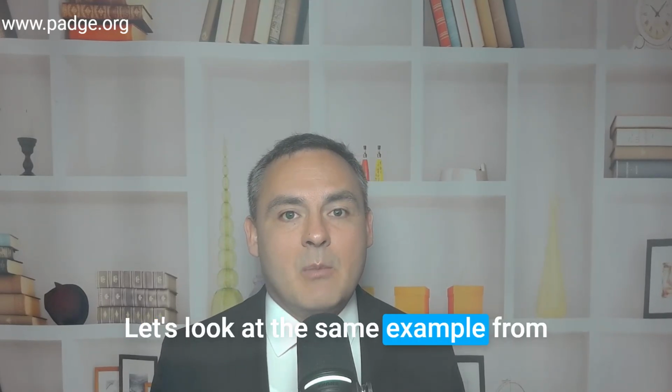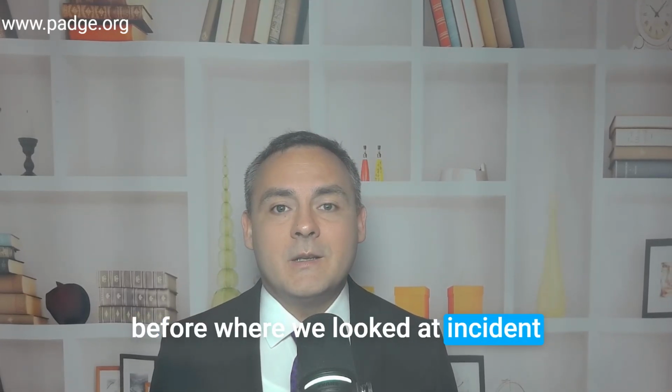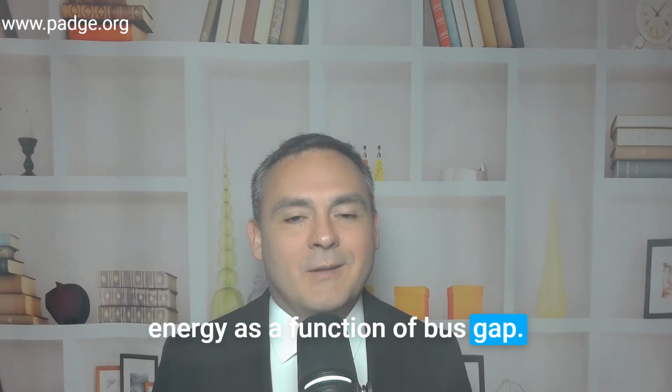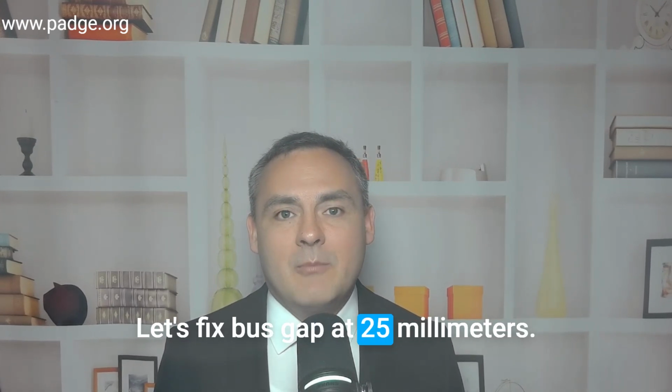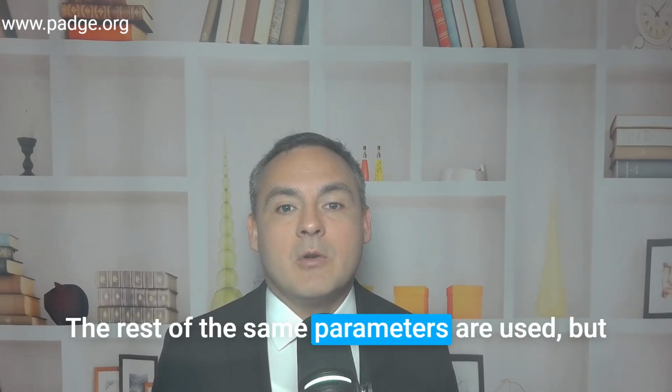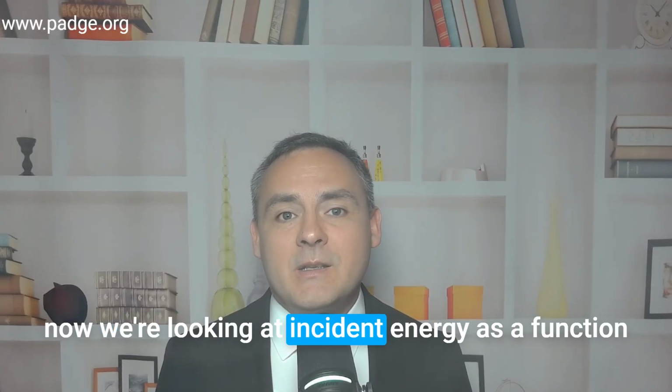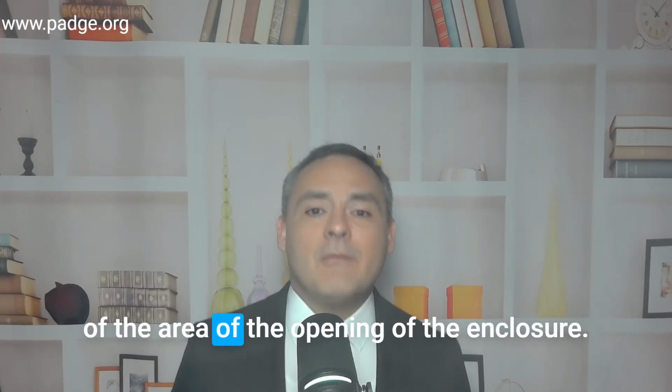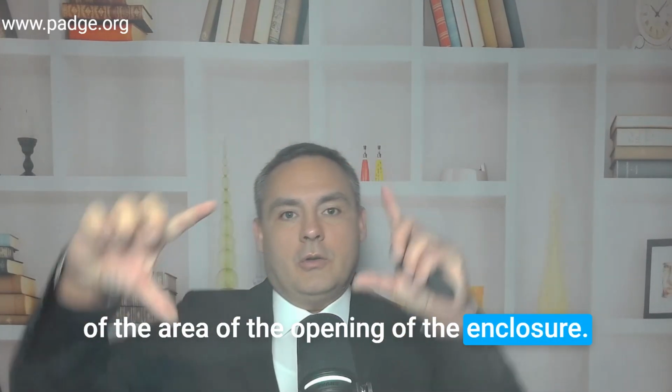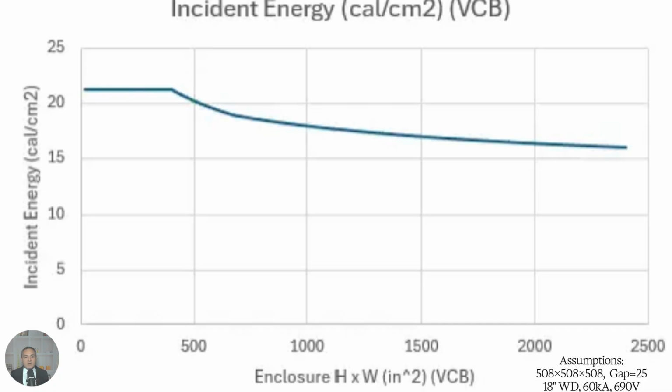Let's look at the same example from before, where we looked at incident energy as a function of bus gap. Let's fix bus gap at 25 millimeters. The rest of the same parameters are used, but now we're looking at incident energy as a function of the area of the opening of the enclosure. Notice it starts at 21 calories per centimeter squared for a very narrow opening and goes to 16 calories per centimeter squared for a very large opening.